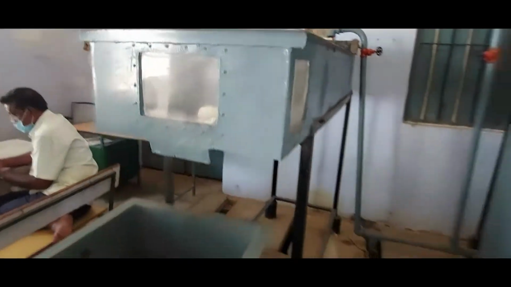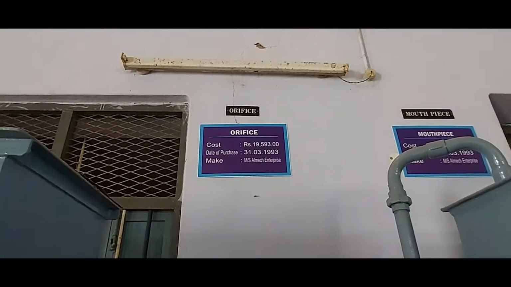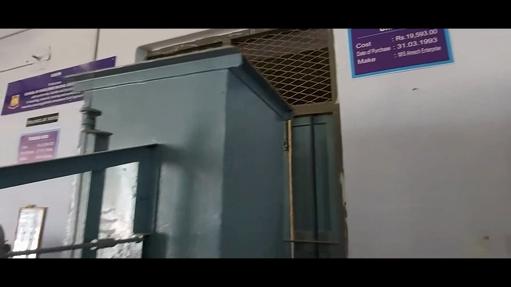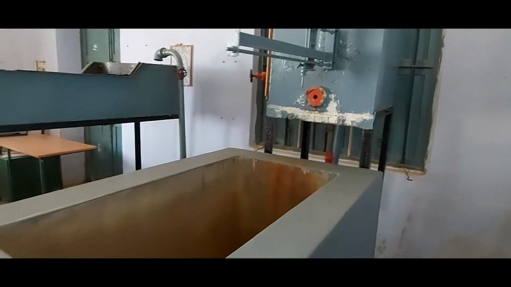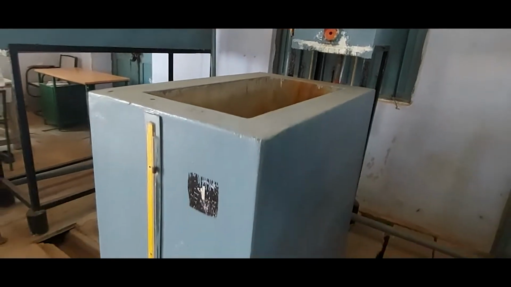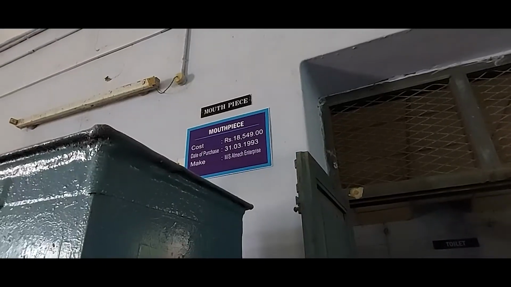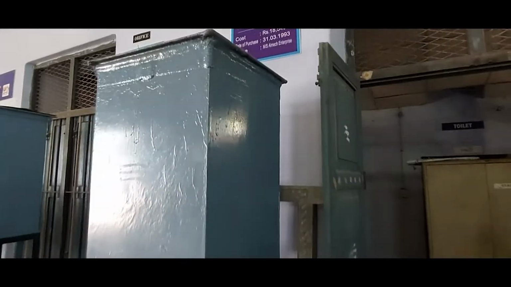Let's see rectangular notch. From this experiment, the coefficient of discharge over the notch is measured by measuring the head acting over the notch. This is orifice. An orifice is an opening through which fluid is discharged. This experiment is being conducted to determine the coefficient of discharge of the fluid through orifice.